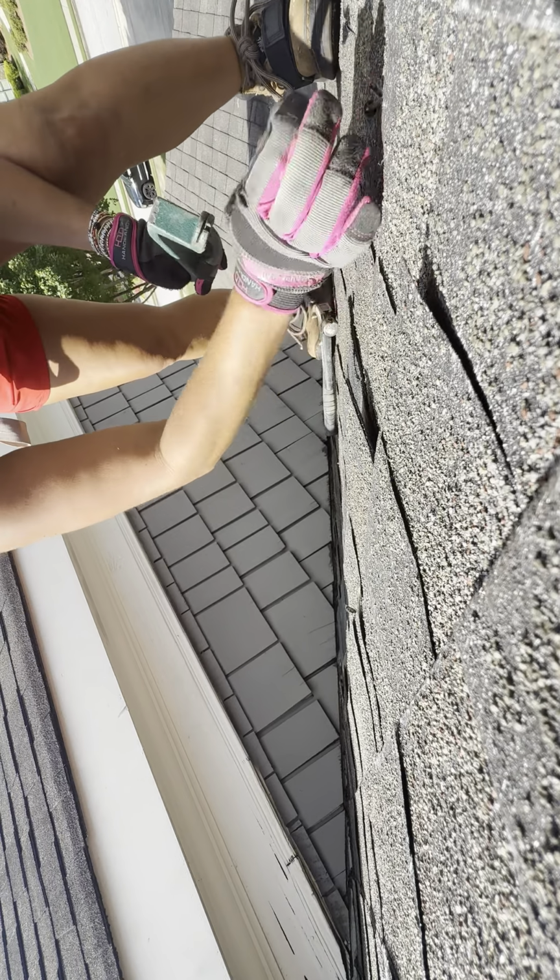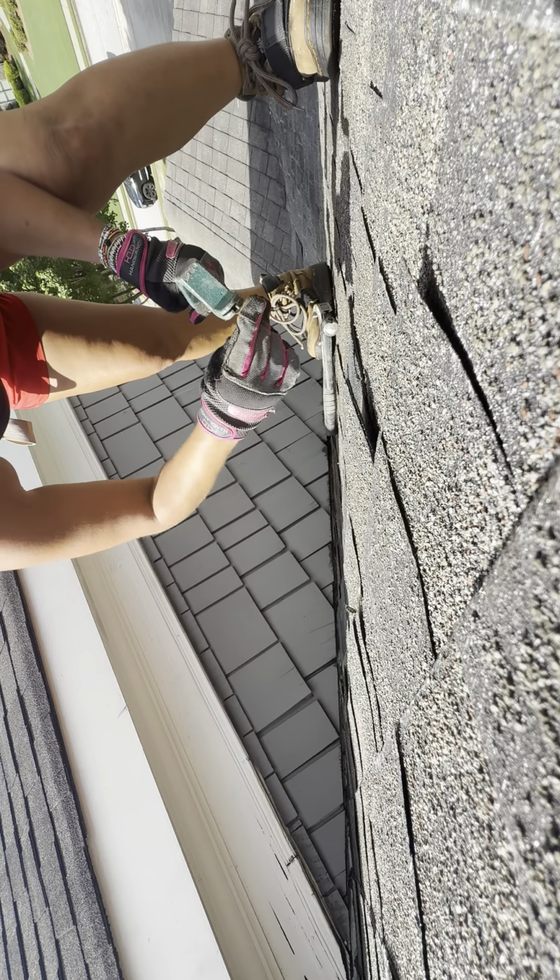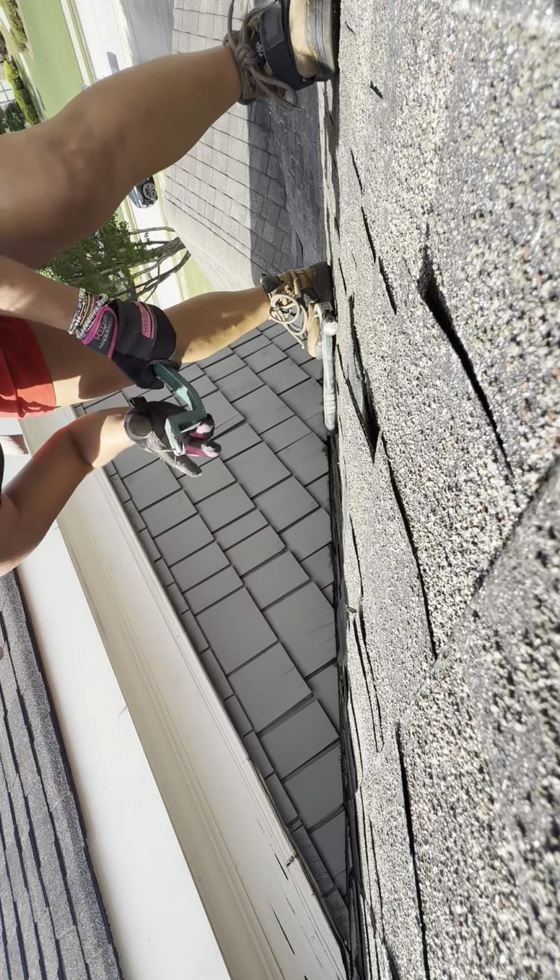You hear the granules falling off this roof. Not a very safe roof.